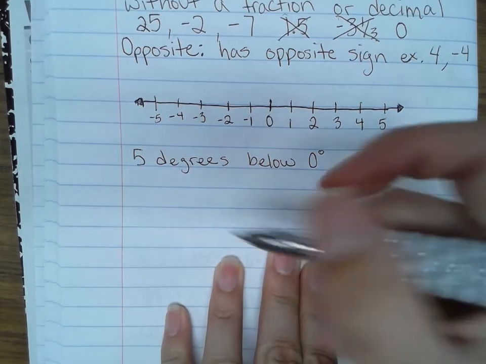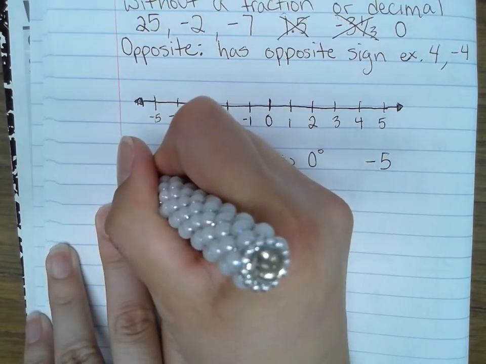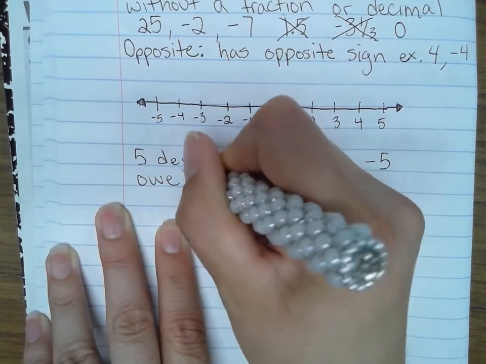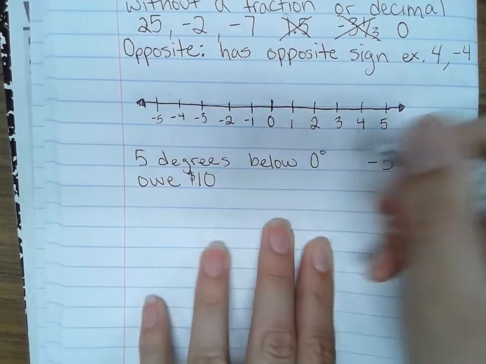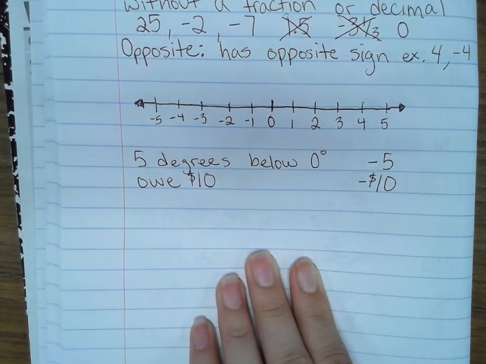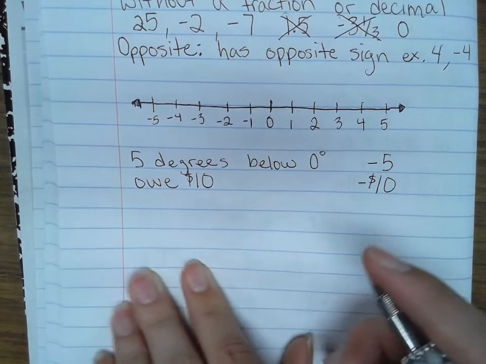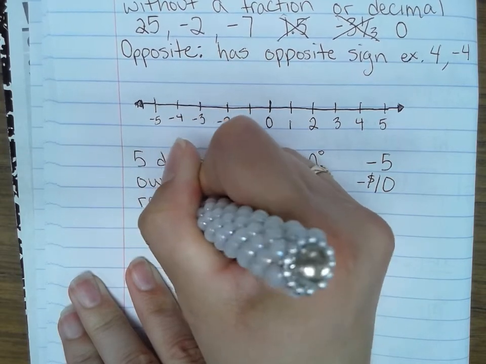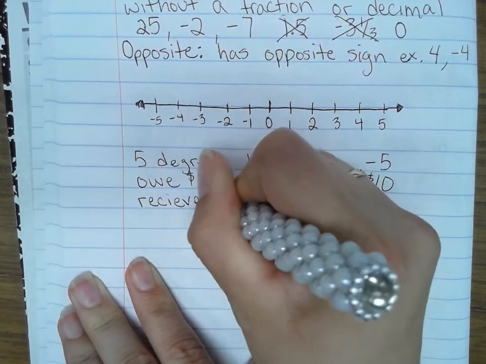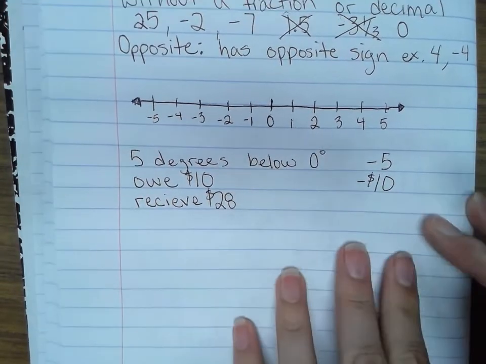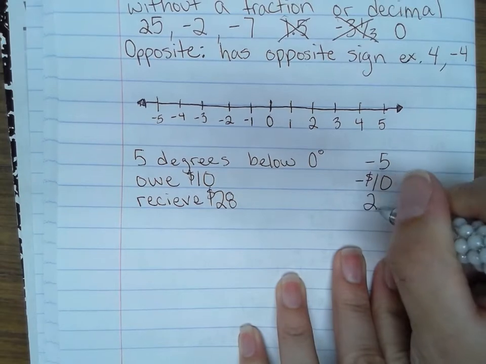Money is also another daily thing we use. If I owe someone $10, then that would be negative $10. Okay, if I receive $10, or let's say receive $28, now that money is coming into my hands. I have that. That would be a positive 28.